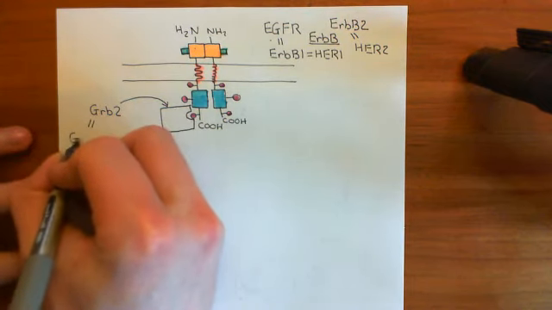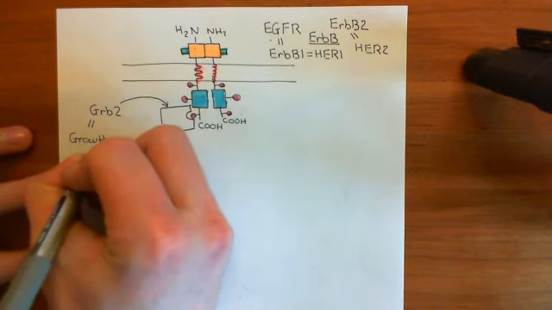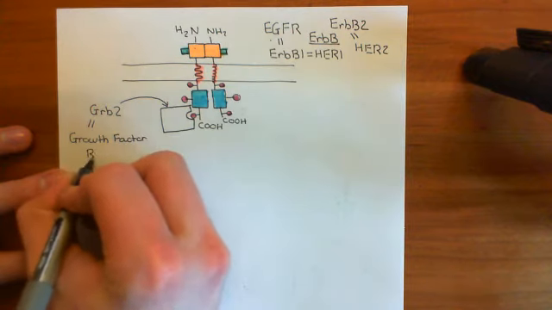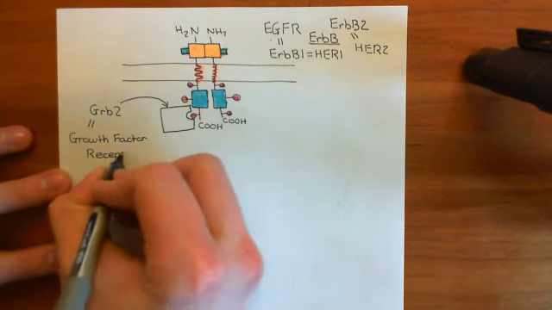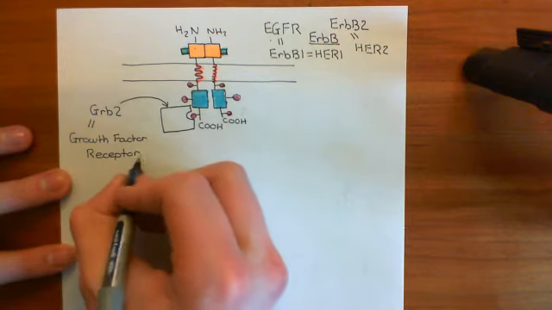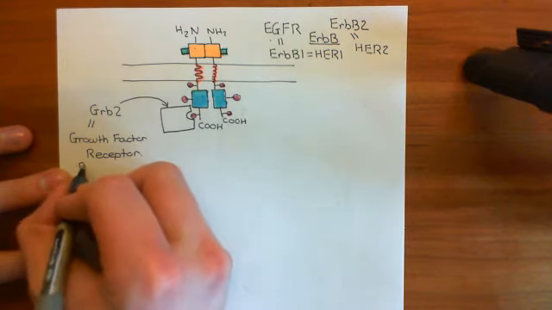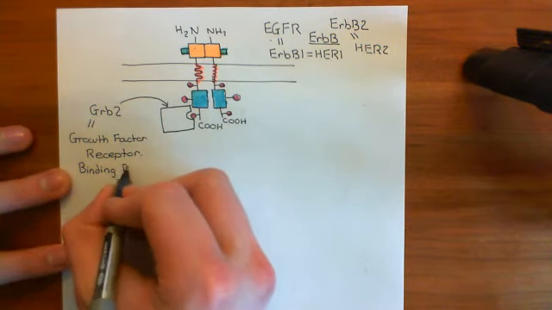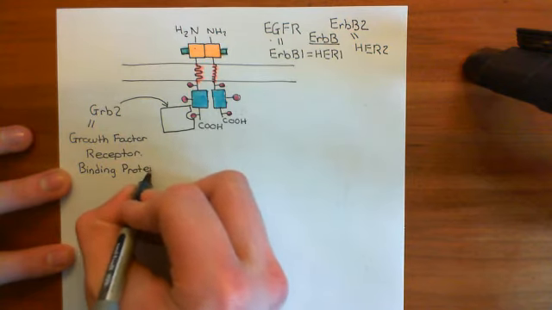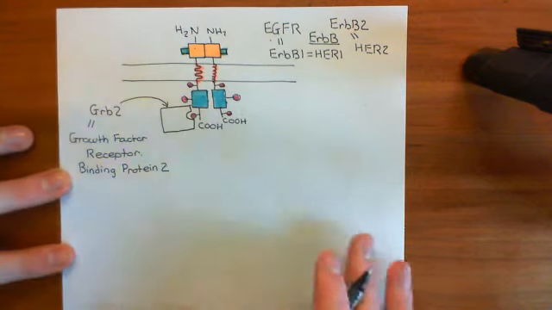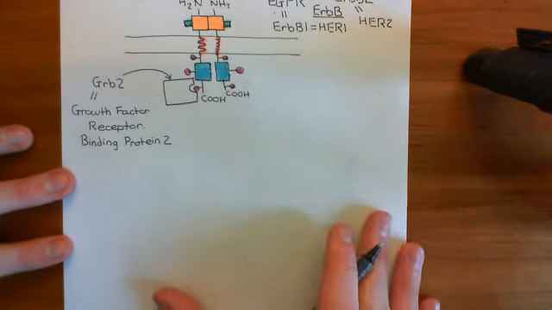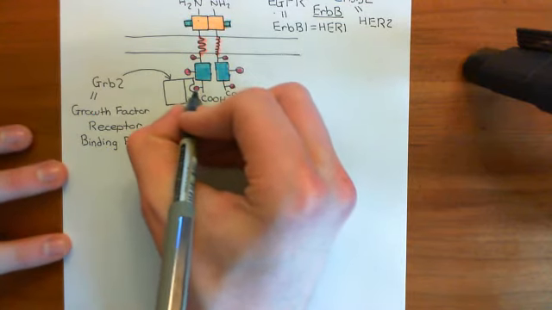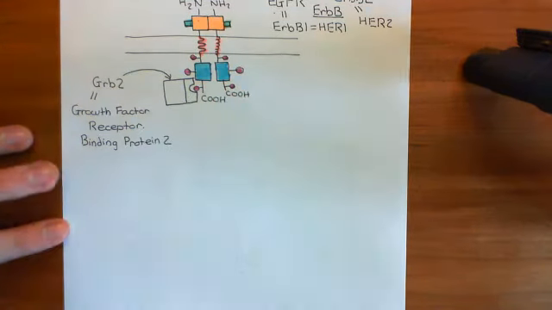This stands for growth factor receptor binding protein 2. So the G is for growth factor, the R is for receptor, because many of the receptor tyrosine kinases are growth factor receptors, and then the B is for binding protein. Growth factor receptor binding protein 2, and for short, that's GRB2.